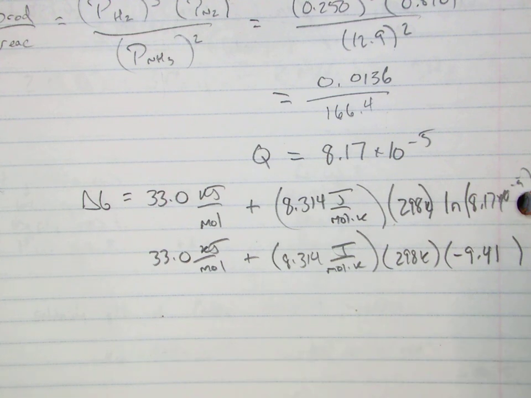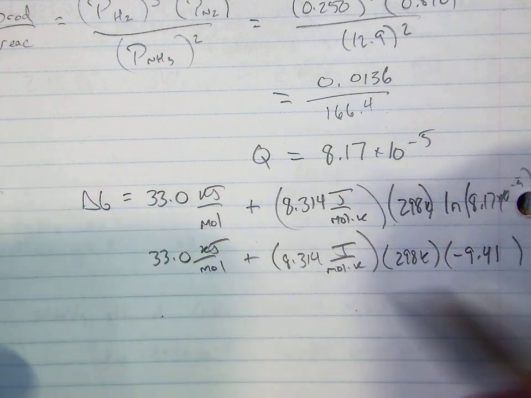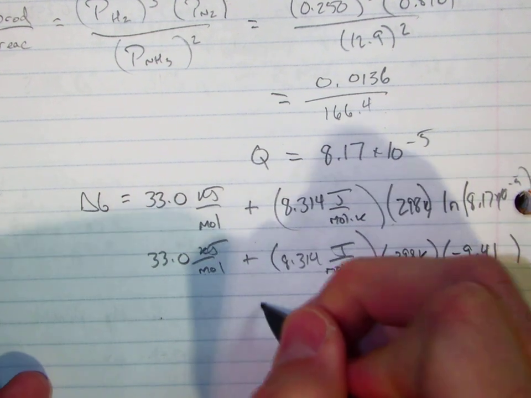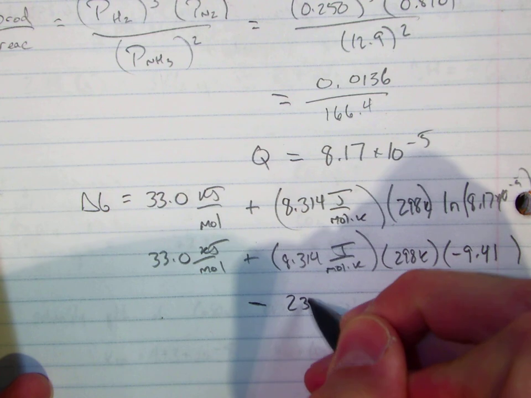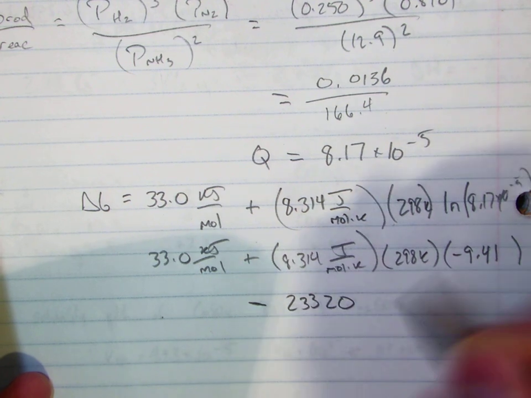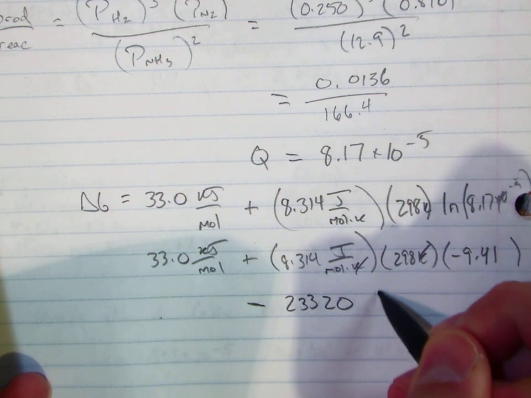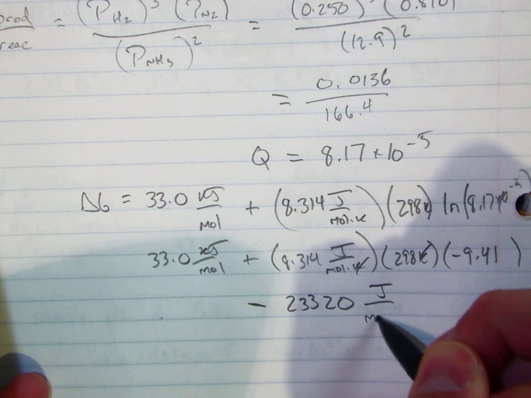Multiplying these three together gives you negative 23303.881. But it's a negative, so plus a negative, I'm going to go ahead and just change that to a minus 23320. The Kelvin have canceled, so I'm left with joules per mole.